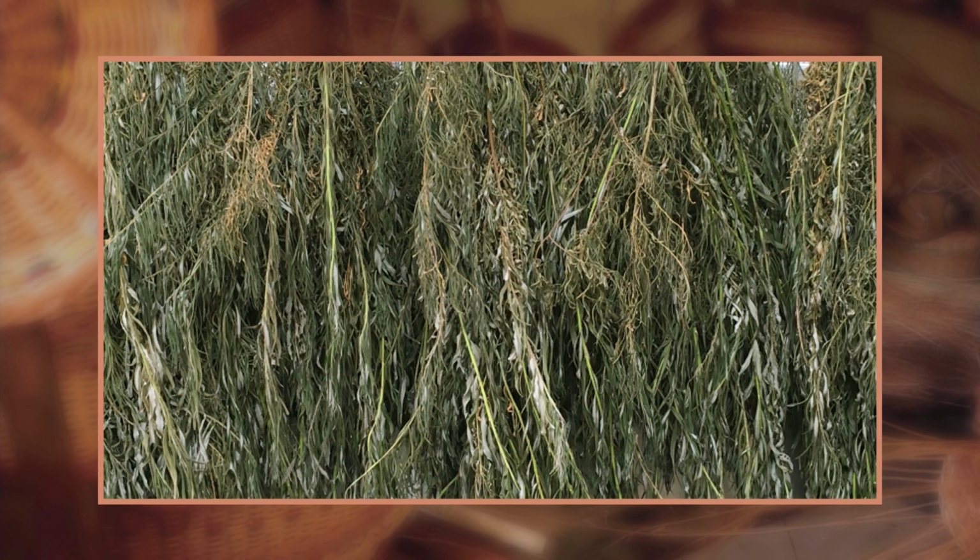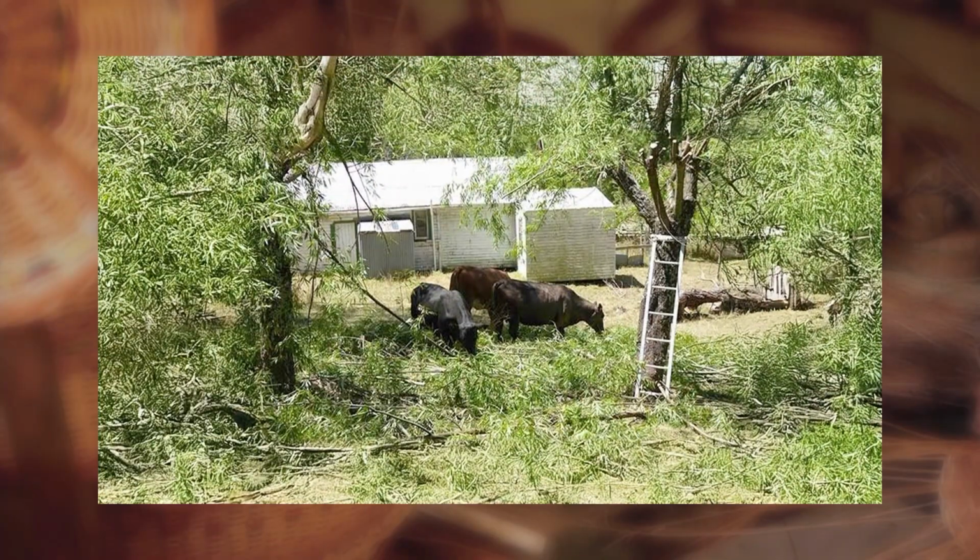Willows provide a source of fodder for cattle and sheep. In Kashmir, willow branches are harvested and stored along with leaves during the summer and used as fodder for cattle and sheep during the winter.